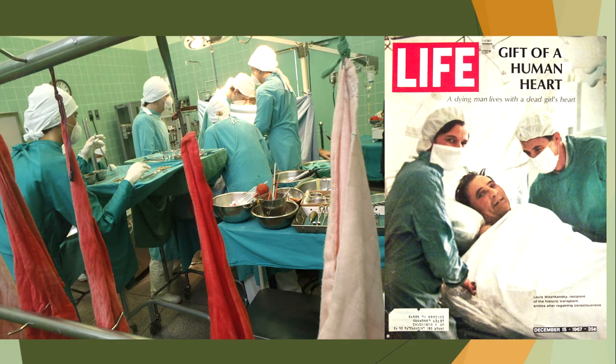On the picture on the right, it's a Life magazine cover. On the right from the patient, it's Christiaan Barnard himself with the successfully transplanted heart. We see that the patient is smiling here.